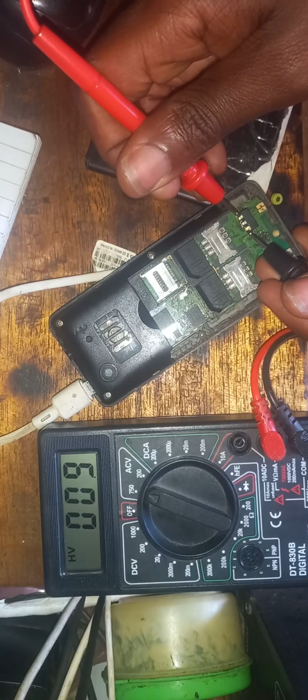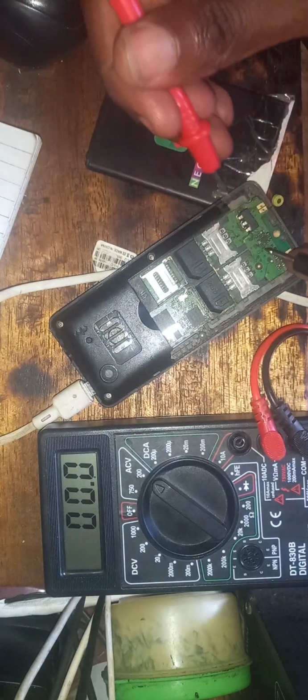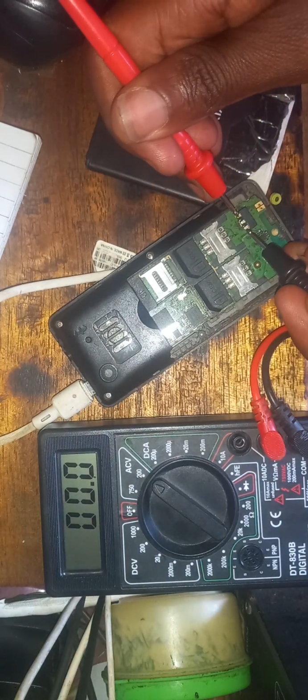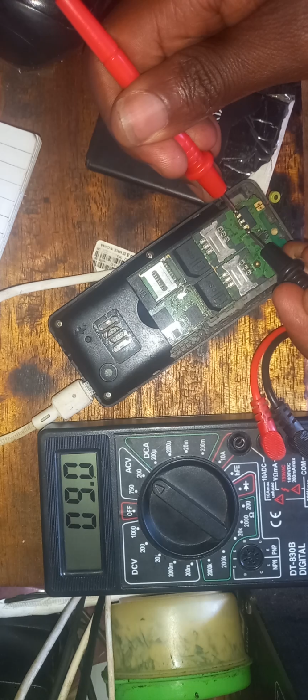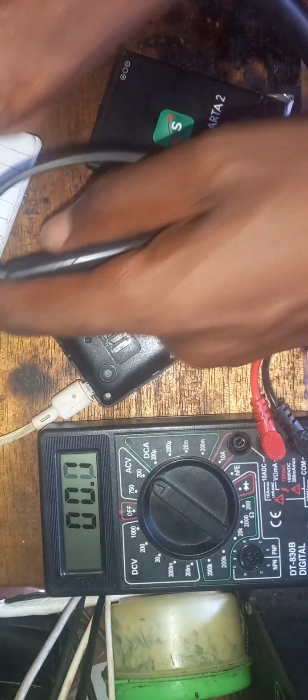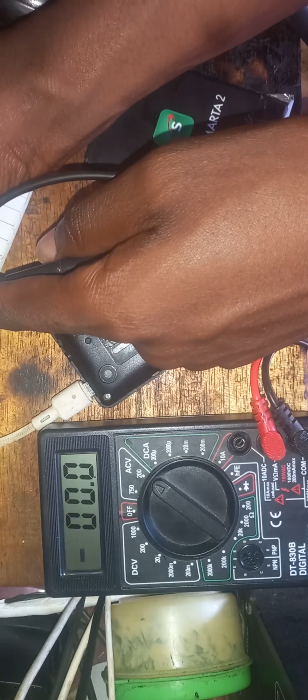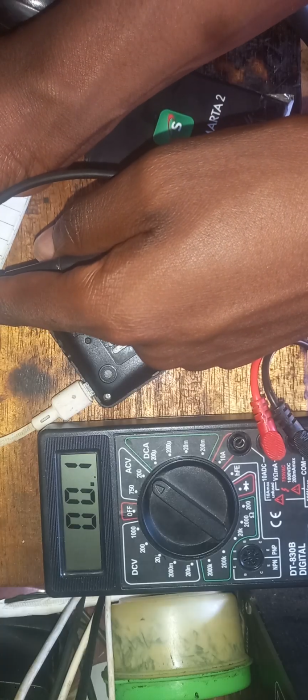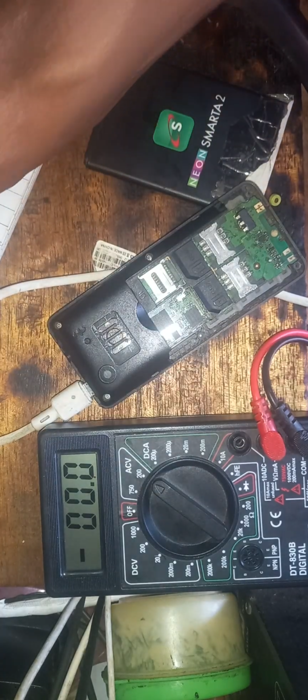Let's check. It is 0.09. Okay, let's go at 200 and check what we will get. It is 0.9, it is 0.90.